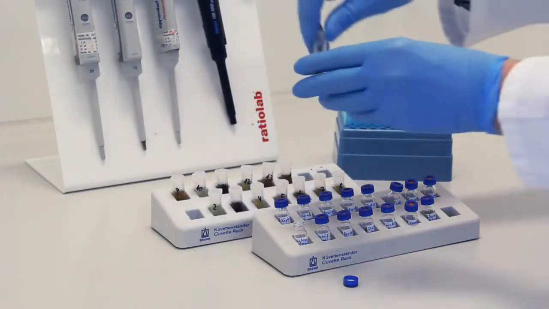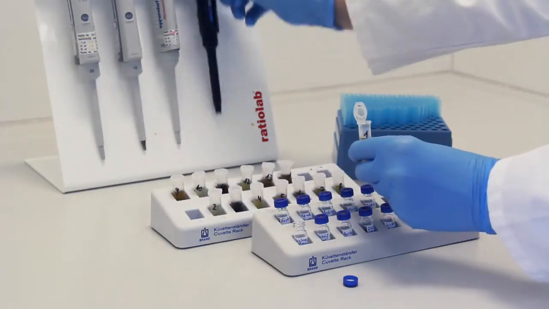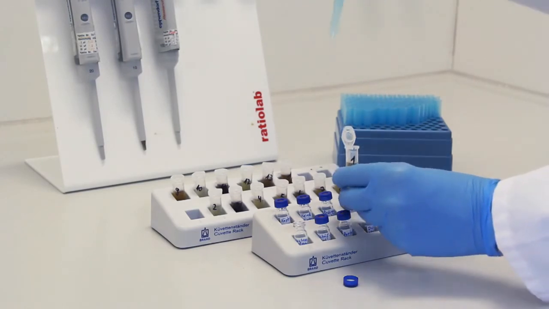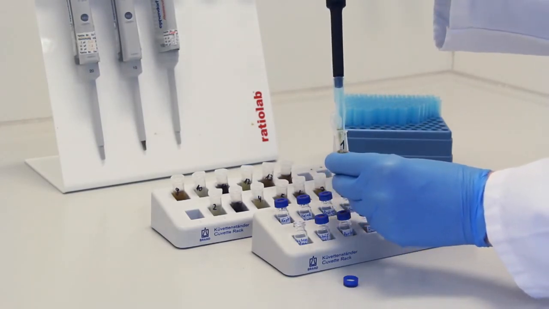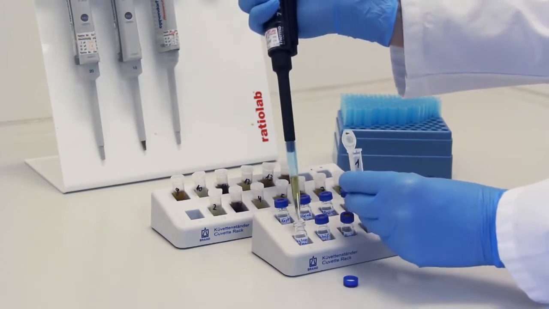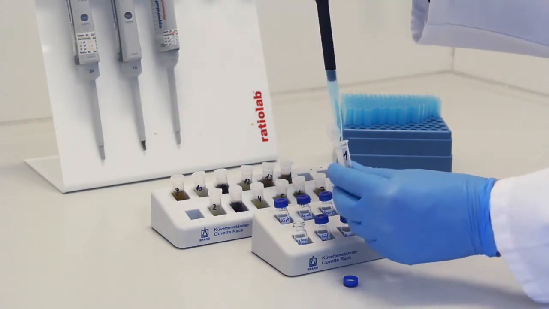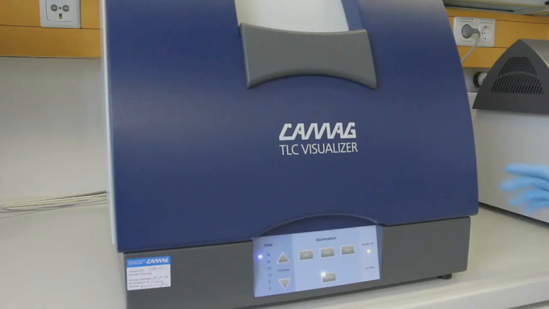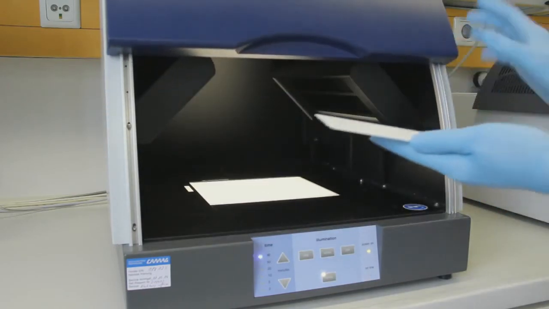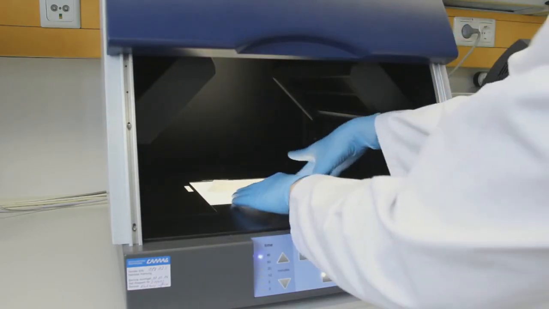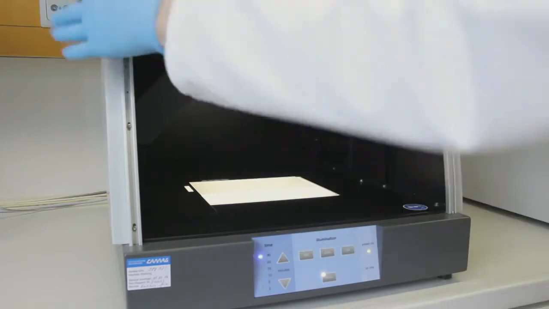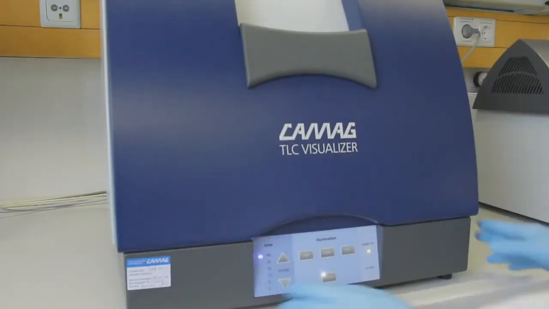After the centrifugation, each supernatant was transferred into a 1.8 ml sampler vial. This sample solution was subjected to HPTLC analysis. Before the application, the clean HPTLC plate was documented in VisionCATS using the TLC Visualizer.